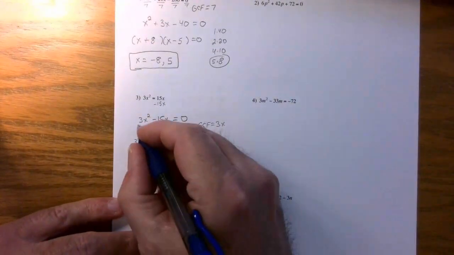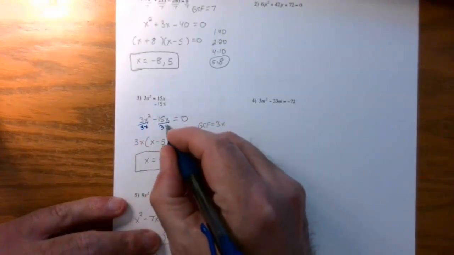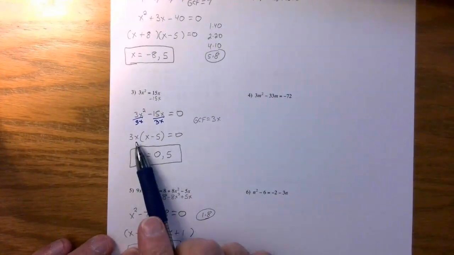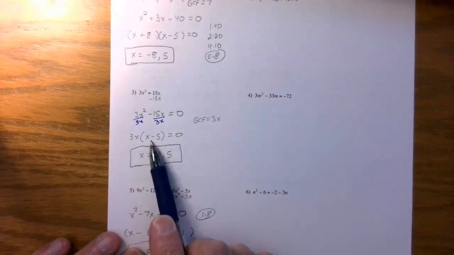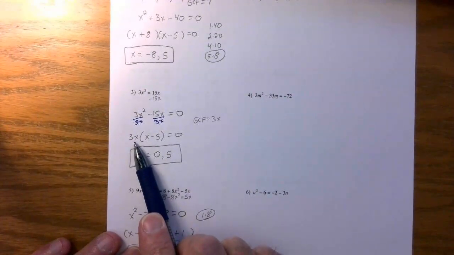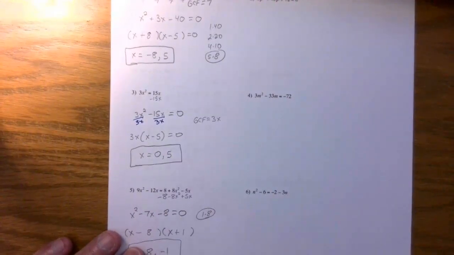All right, again, I'm taking 3x out of both of those, okay? So what's left after the 3x comes out? Just x minus 5. So guys, in this case, x could be 0. Because if 3x is 0, what does that mean? X must be 0. Or x minus 5 is 0, so it could be 5. So the answers are 0 and 5, okay?